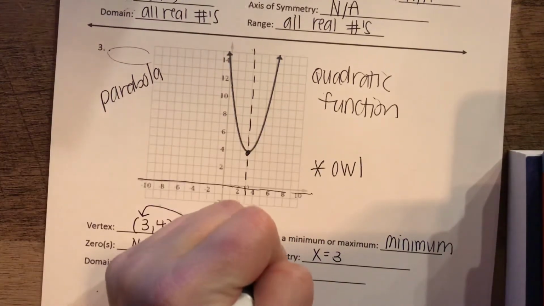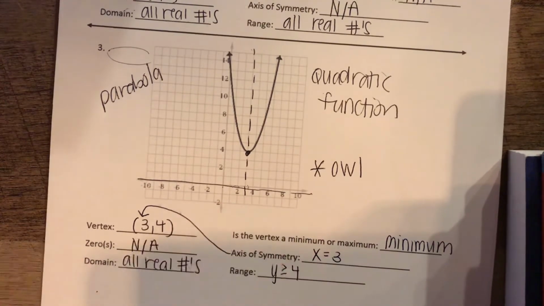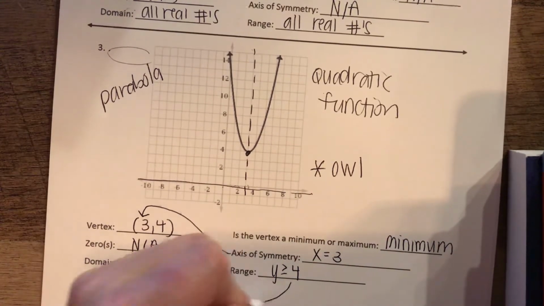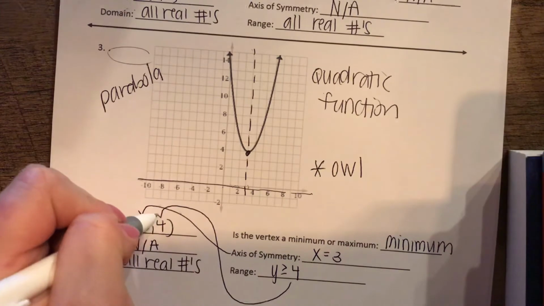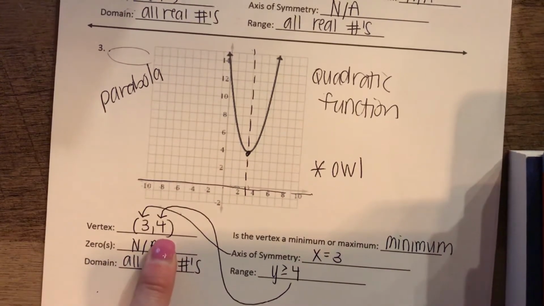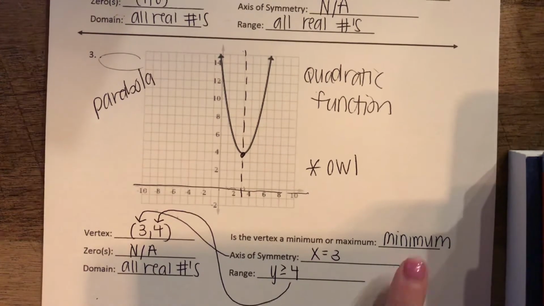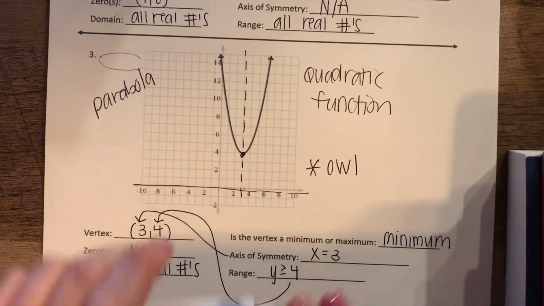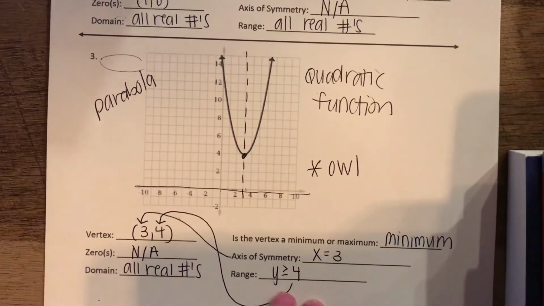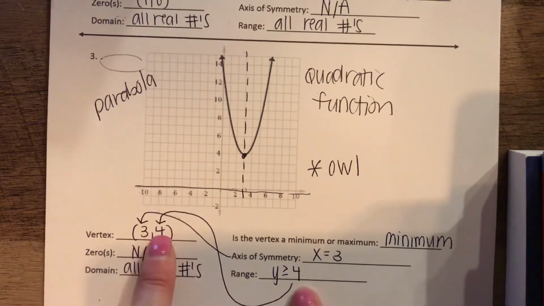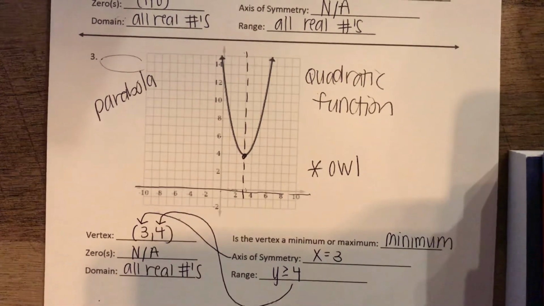So y is greater than or equal to 4. The next connection I would like to show you is that this range has to do with my vertex. However, the sign is going to depend on whether I was looking at a minimum or a maximum for my vertex. But specifically the value you'll get for the range will come from the vertex.